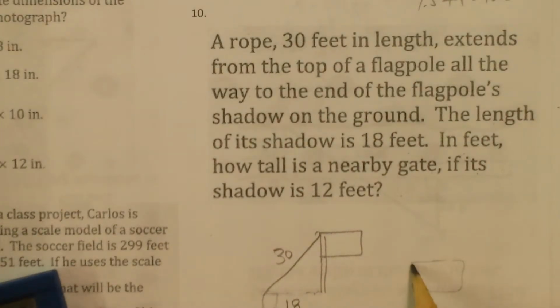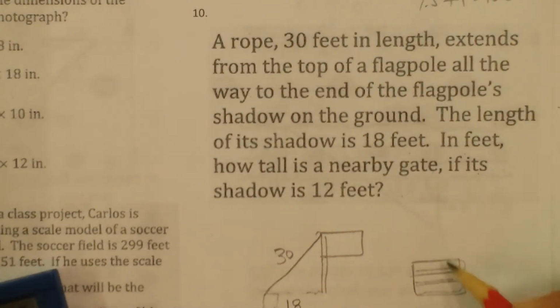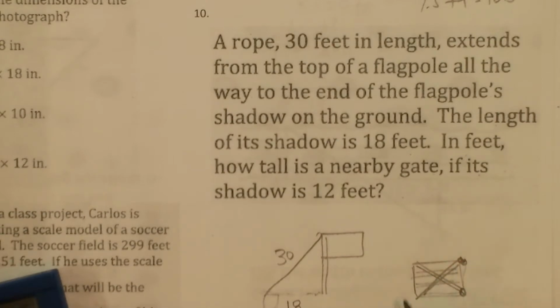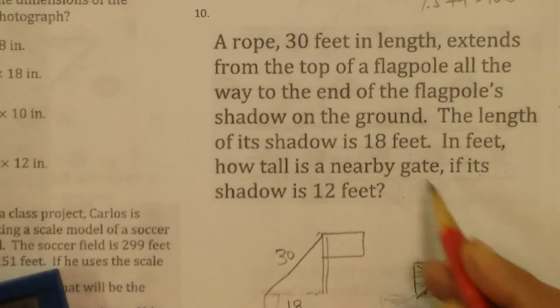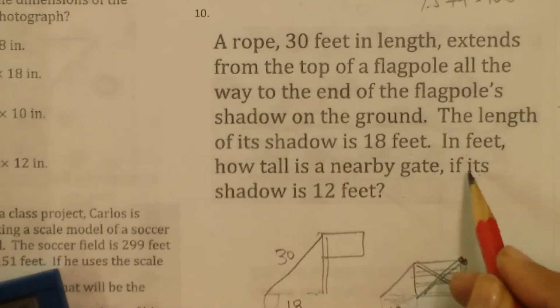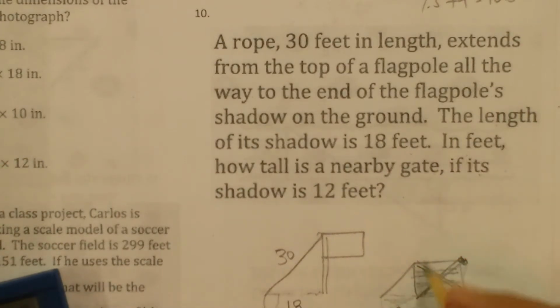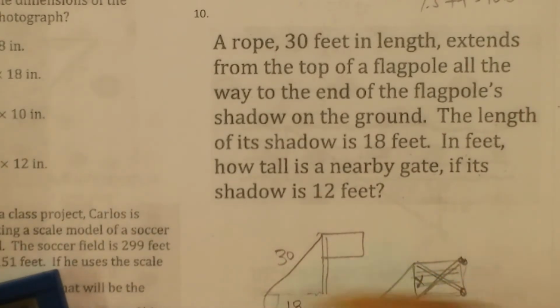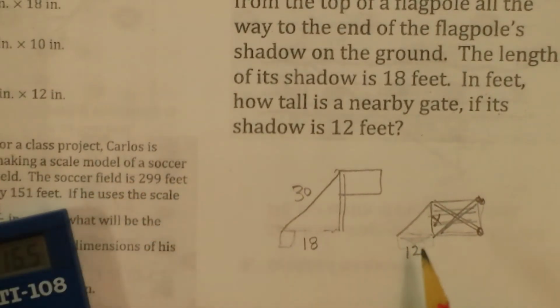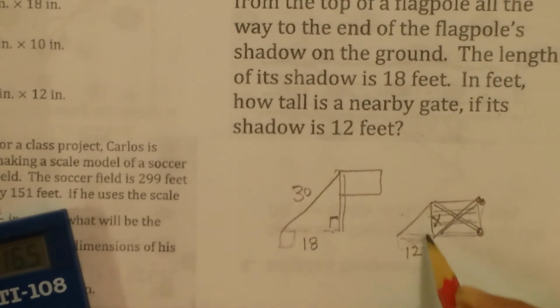So if a gate is right here, I guess they kind of look like this. Here's a gate. If the shadow of that gate, so here's the shadow of the gate, is 12 feet, how tall is it? So we're looking for this. How tall is this? They're going to be similar because they are similar triangles. Then just set up your equations. Oh, first, actually, before you set up your equation, because this has to go with this, I need to find the missing side. Because that's going to be 90 degrees, I'm going to use the Pythagorean theorem to find that.